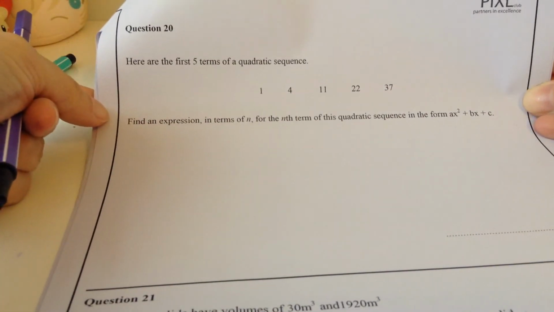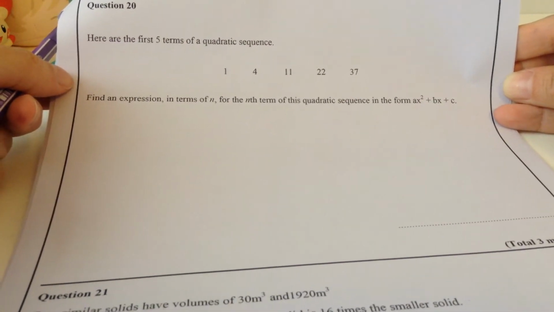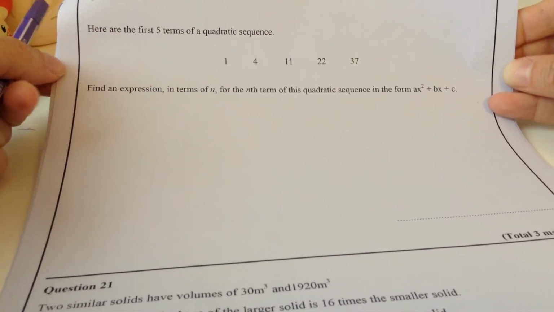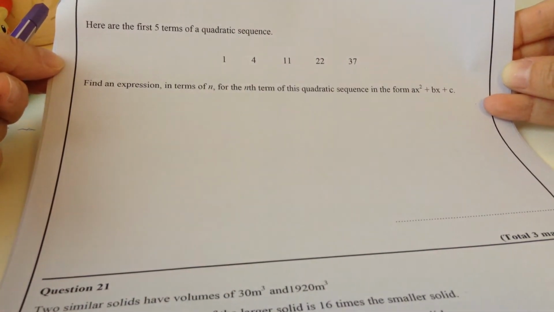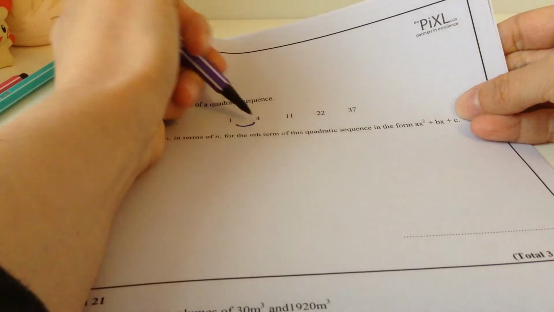Question 20. Here are the first 5 terms of a quadratic sequence. Yay! I love quadratic sequences. Find an expression in terms of n for the nth term. Okay, let's do this. So I'm going to work out the difference.